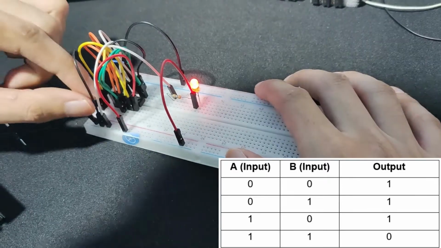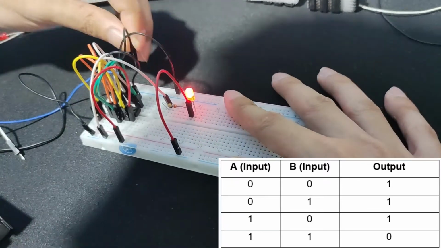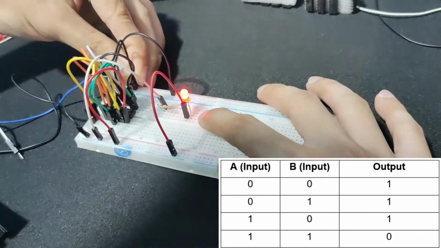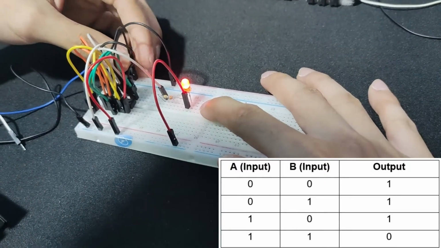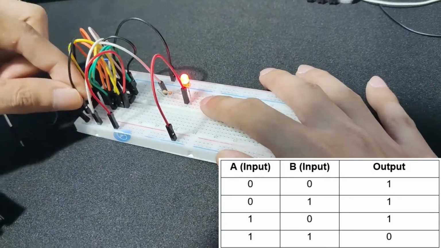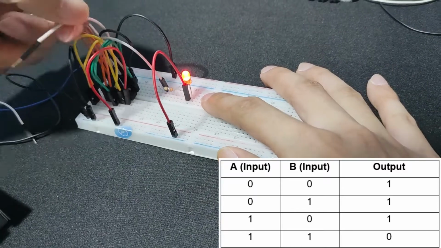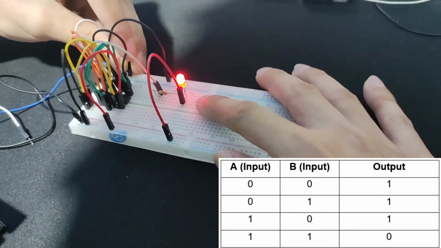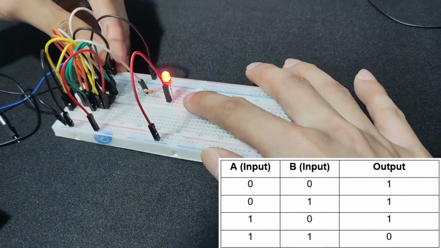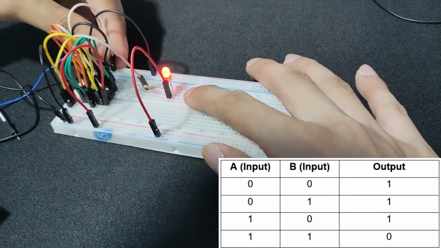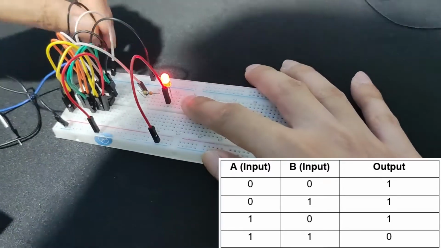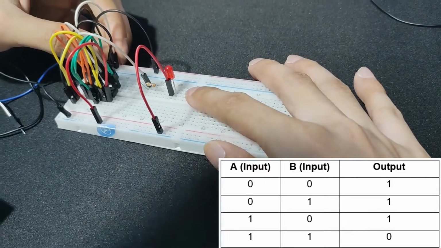A is equal to 0, B is equal to 1. Umilaw yung LED meaning output is equal to 1. Input A is equal to 1. Then input B is equal to 0. Umilaw yung LED meaning output is equal to 1. Input A and B is nasa 1 parehas. Output is equal to 0.